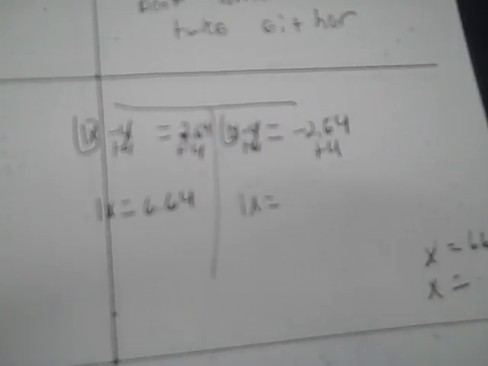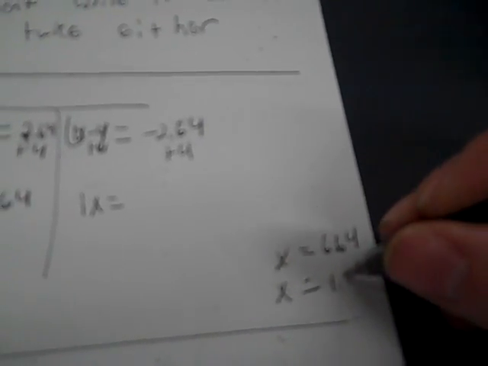So now I bring back x minus 4. And I put a 1 in front of the x, box it, I plus 4, and I take 2.64 plus 4, and then 1x is going to equal 6.64. So there's my first answer right there for the x. Okay, and then I put a 1 in front, and then I plus 4, and then negative 2.64 plus 4 is 1.36. Okay, so I'm going to get decimals for answers on these, most of them.